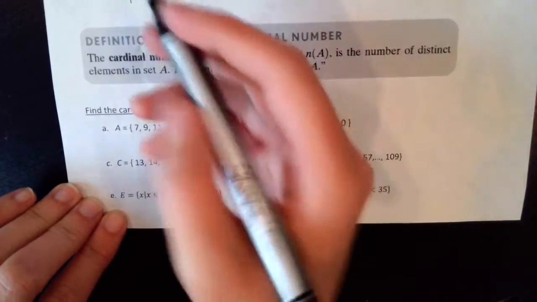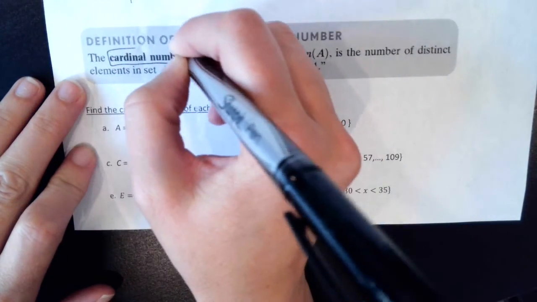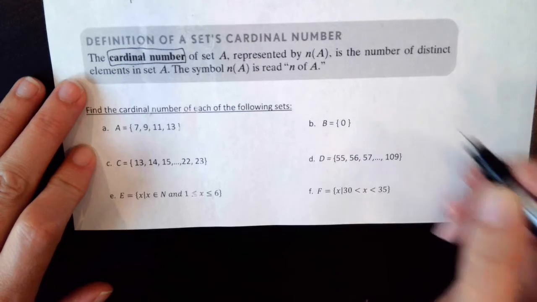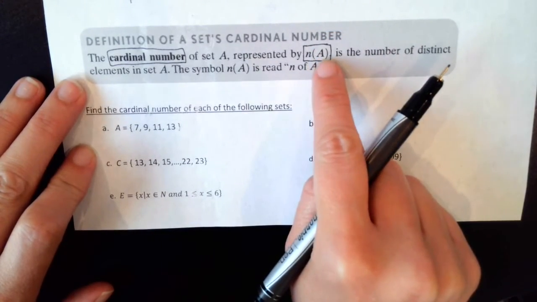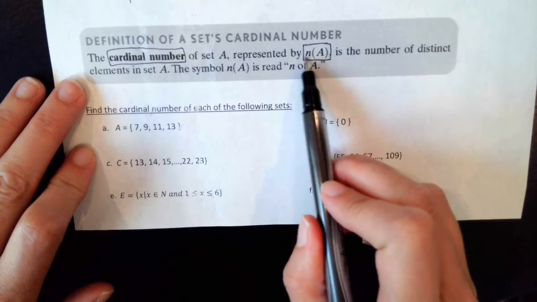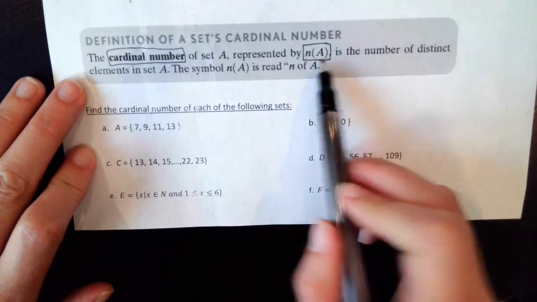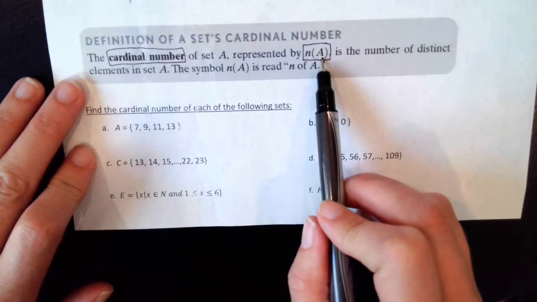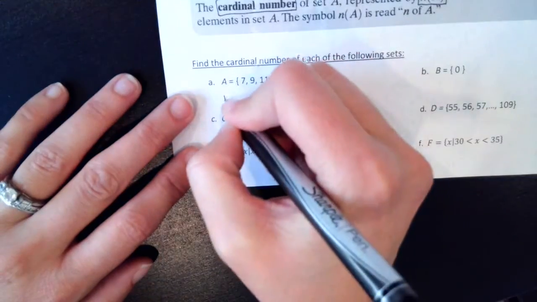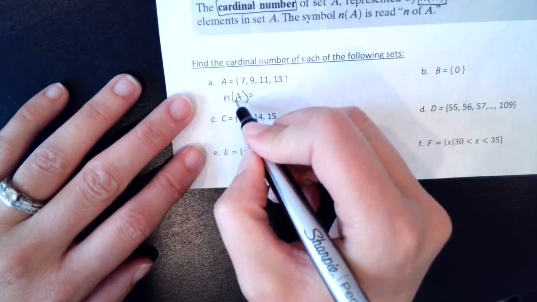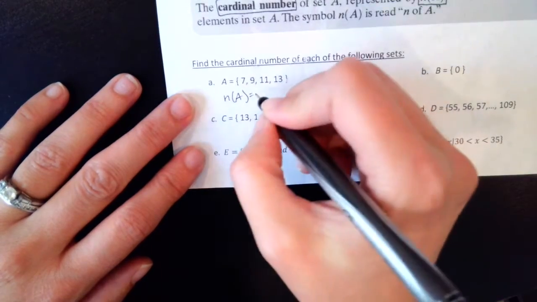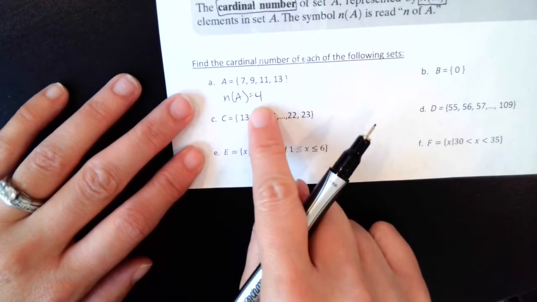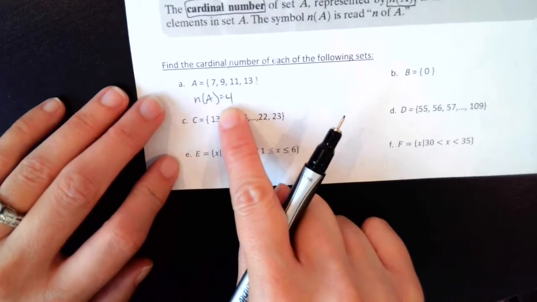So now we have the cardinal number. If I ask you for the cardinal number, it might say cardinal number. It might also have this little notation right here, n of A, and that means the number of things inside set A. So it's just how many things are in the set. All you have to do is count them up. So let's look at set A, and we're going to find the cardinal number. If I look at this set, I have 1, 2, 3, 4. So the cardinal number of A is 4. That means there's 4 things in my set.